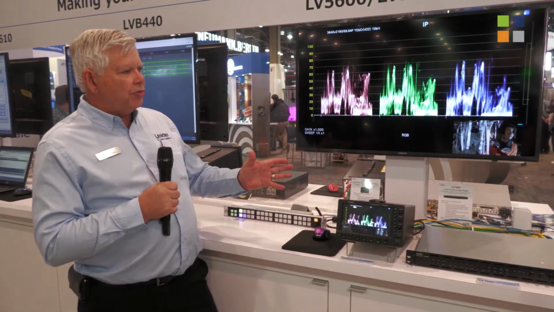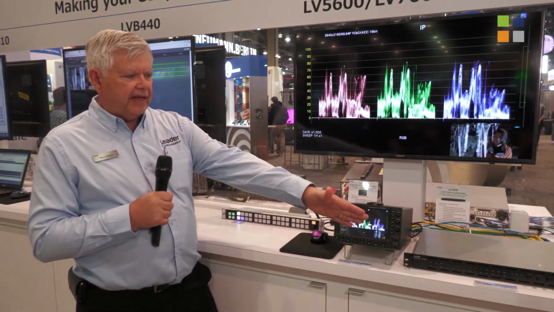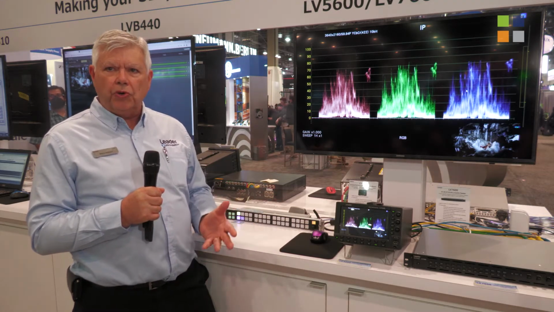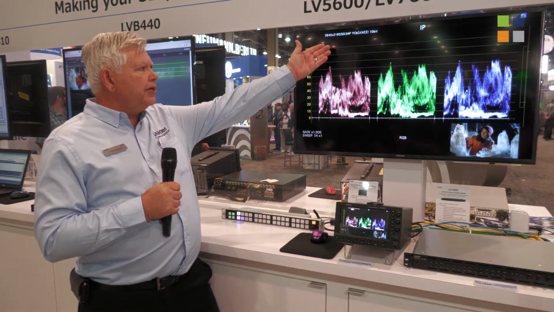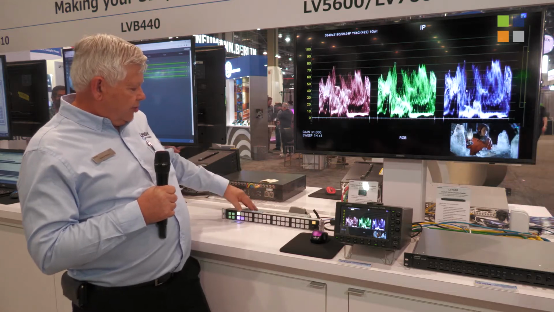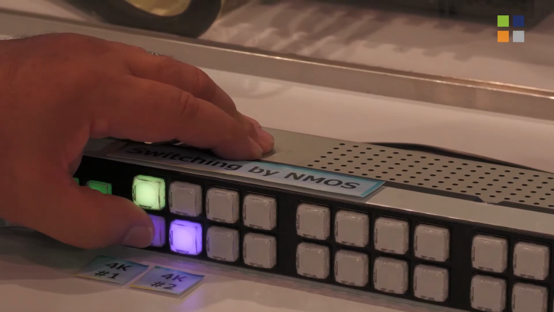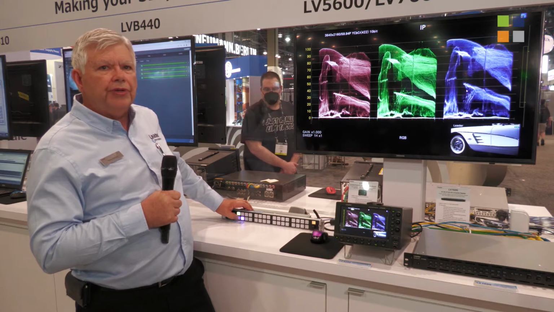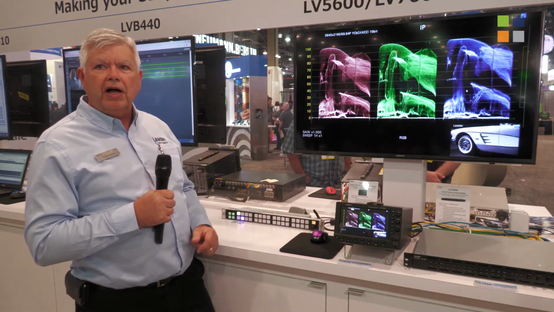And at this location, one of the things we're showing is our LV5600 and the LV7600 and its ability to be controlled via NMOS. I've got a 3840 by 2160 UHD program coming in and a control panel here that is tied to NMOS, and we can see that as soon as I push a button how quick the video changes between one source and the next source with just a button push under NMOS control.